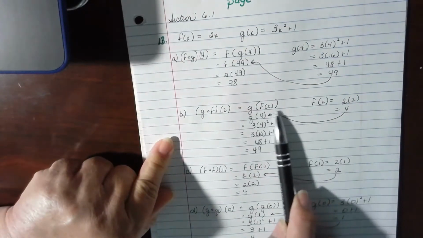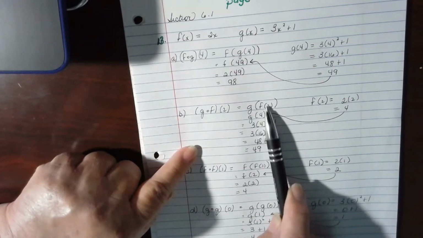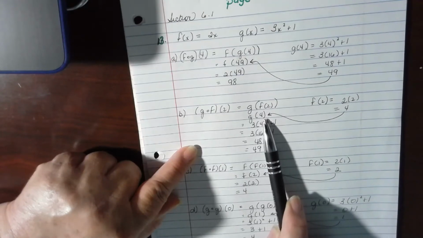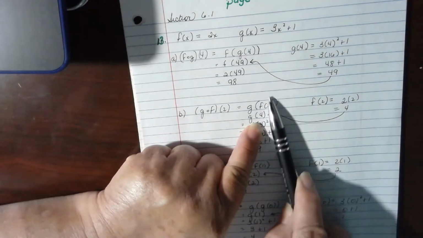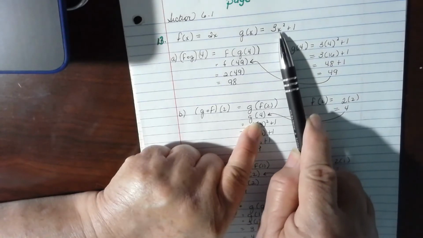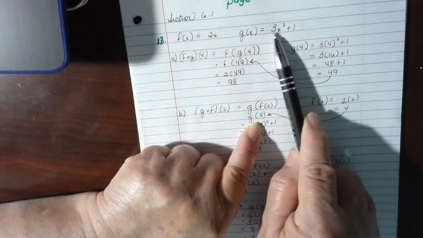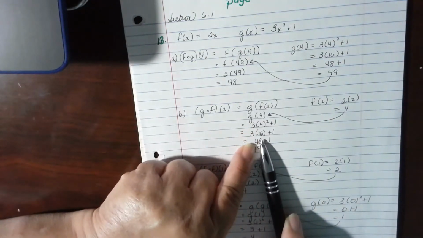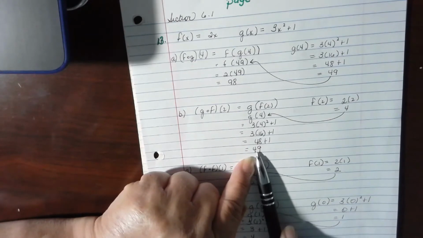Now we bring that back here, because now we know that f of 2 is 4, and we're going to find g of 4. That means I need to substitute 4 into this equation, square it, multiply by 3, and add 1. So I squared it, multiplied by 3, and added 1, and I got 49 for the answer.